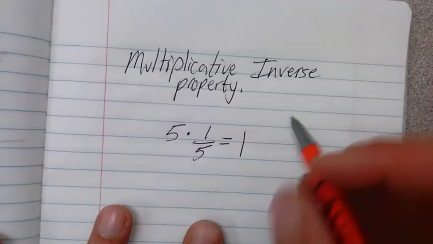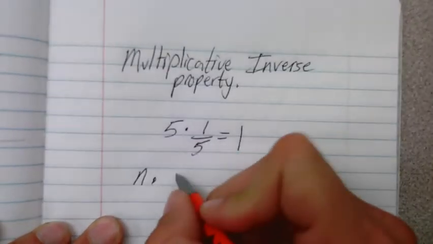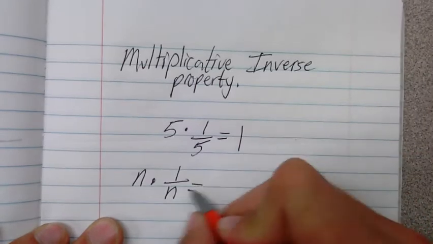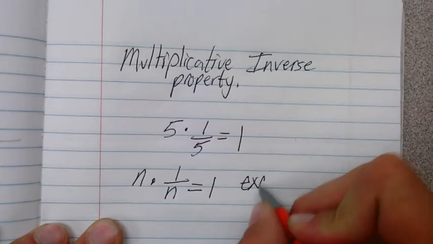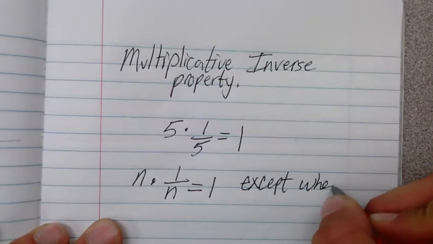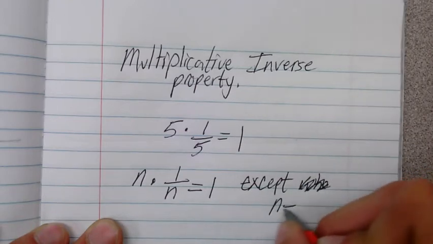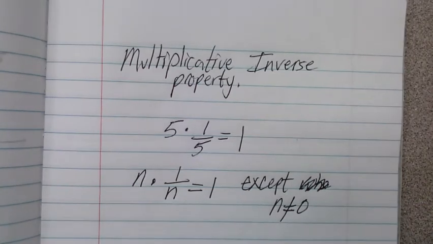equal 1. The only time it doesn't work, say I have n times 1 over n, that's going to equal 1 as long as, so except n cannot equal 0. So you can't multiply both sides by 0 and expect to come out with the same thing. So I mean, they both equal 0, but not the same thing.